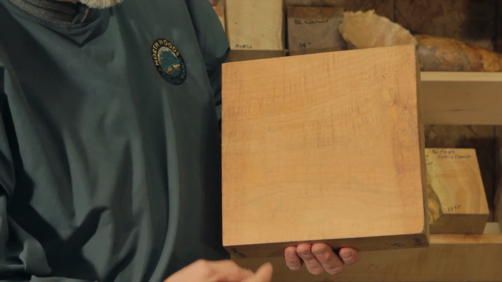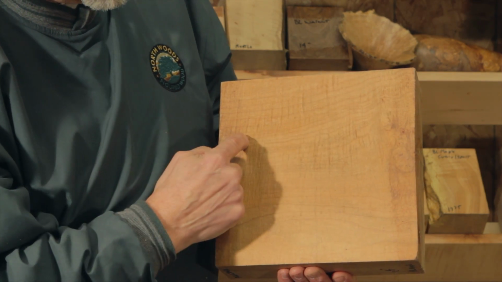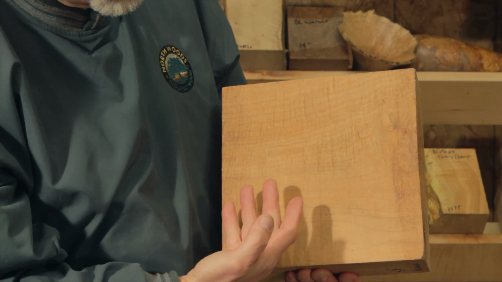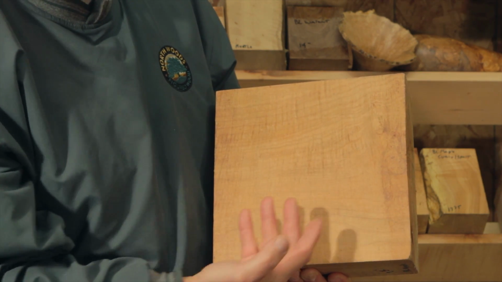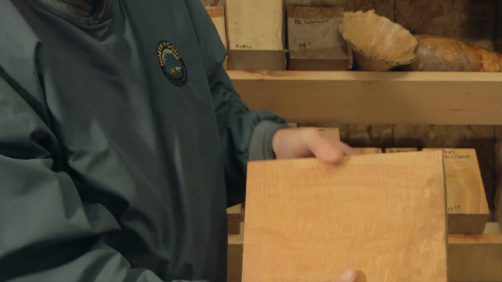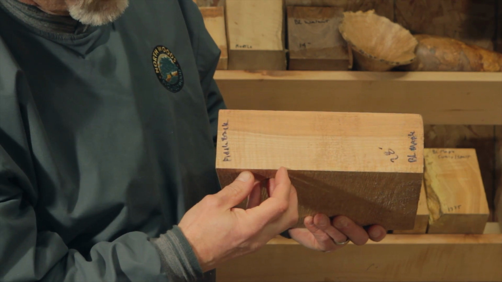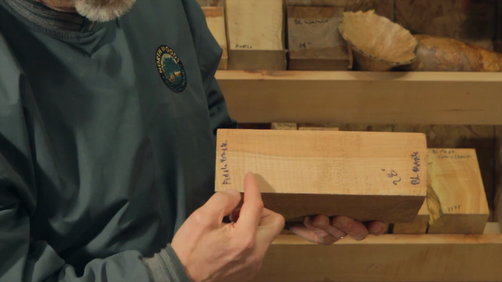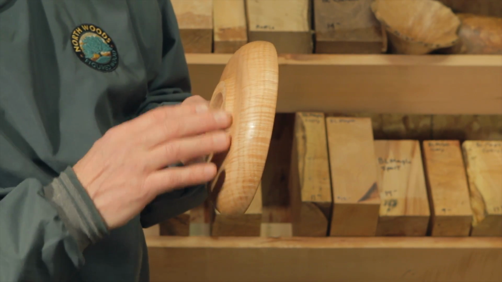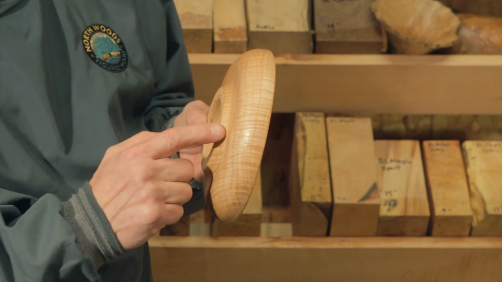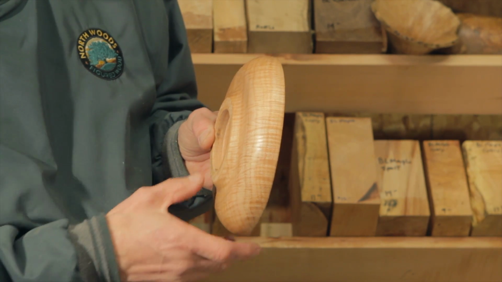This is Fiddleback figure. You can see the rays of the figure going perpendicular to the growth rings. And Fiddleback tends to be more uniform than the other figures, curly or quilted. You can see that even more exhibited, probably better even here, where some are a little bit closer together than others, but for the most part, the lines run pretty uniformly. This is an example of Fiddleback in a finished product. You can see the rays as they come out, as well as the growth rings going across perpendicular to it.